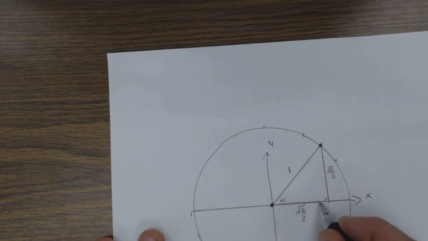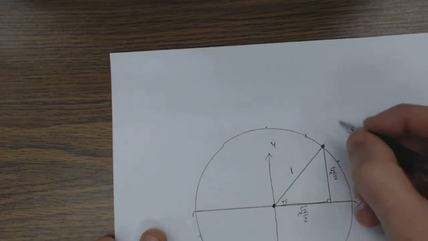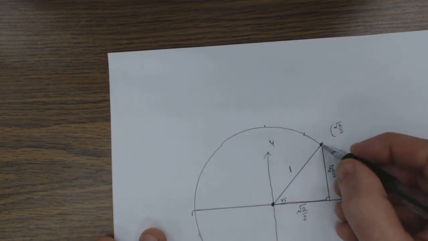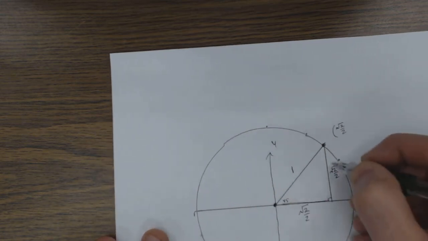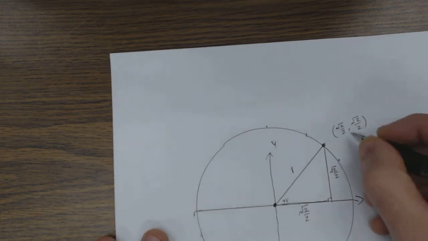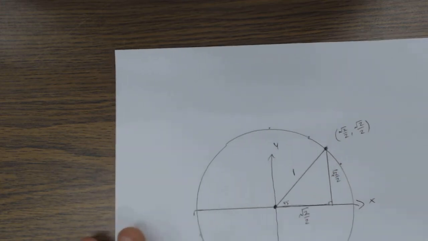So the distance traveled across the x-axis is square root of 2 over 2, and to get to the y component of the point on the circle, you would have had to travel up square root of 2 over 2. And there is our corresponding point on the unit circle with 45 degrees.